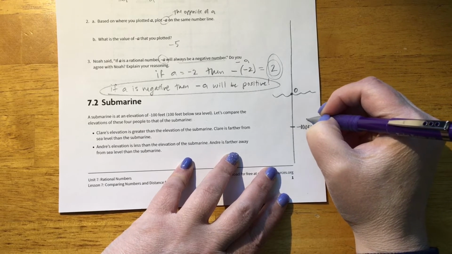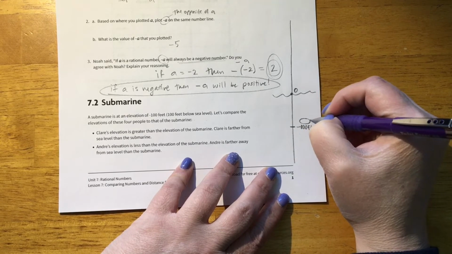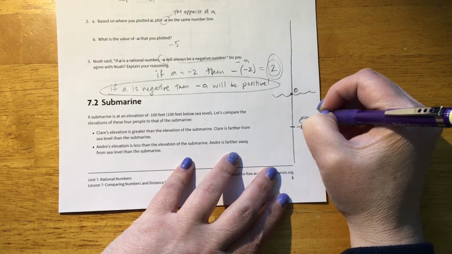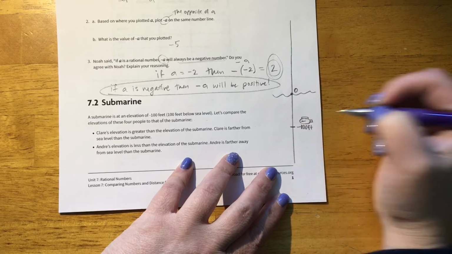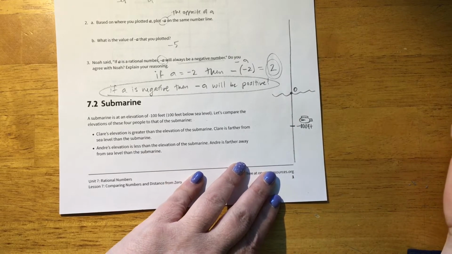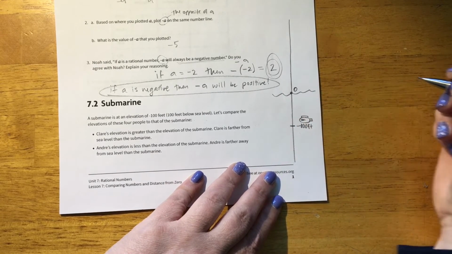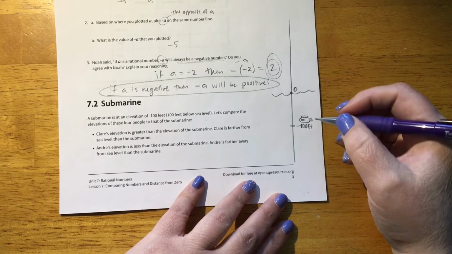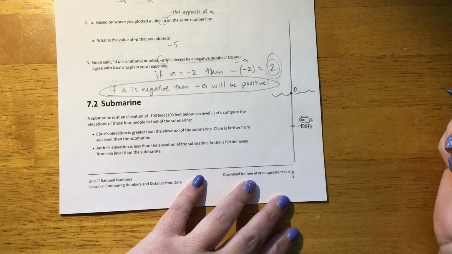I'm going to attempt to draw a submarine. I have no idea really what these things look like. I'm just going to pretend that I do. Sure. That looks kind of like a submarine, right? I don't want to make it look like a fish. Anyway, that's a good enough submarine. There's my submarine at negative 100 feet.